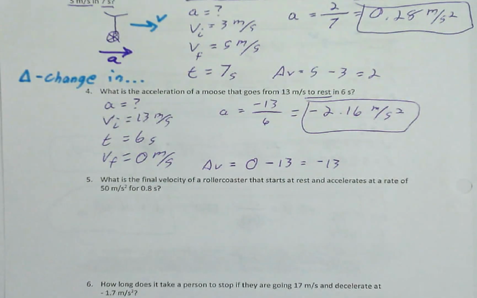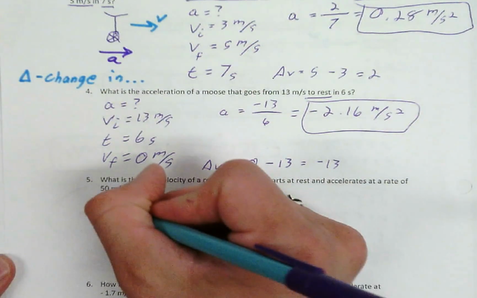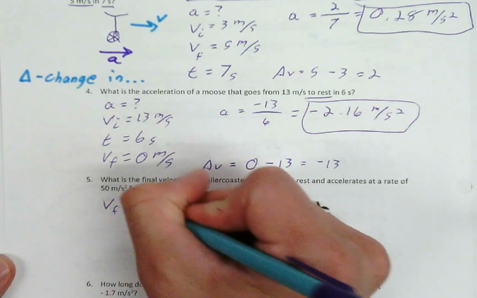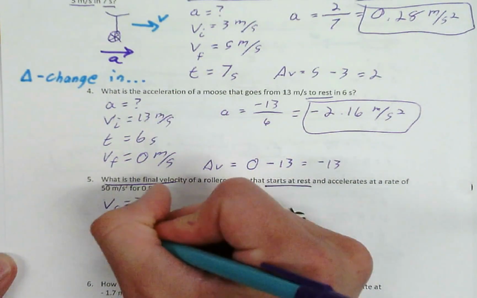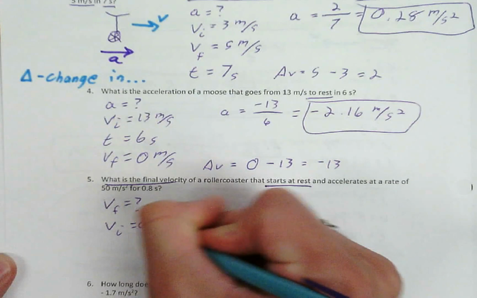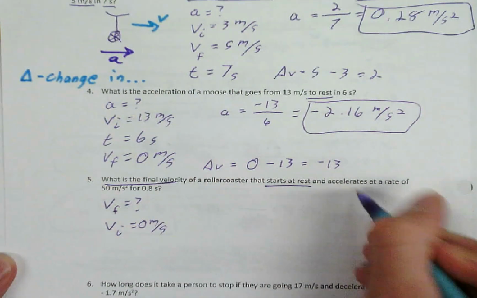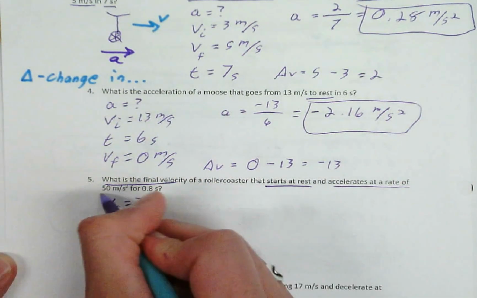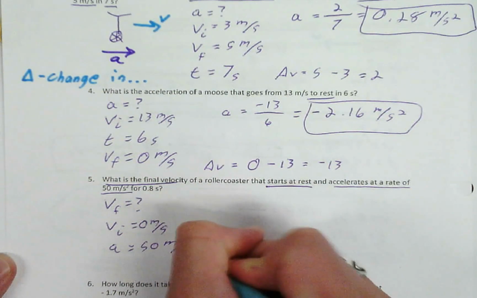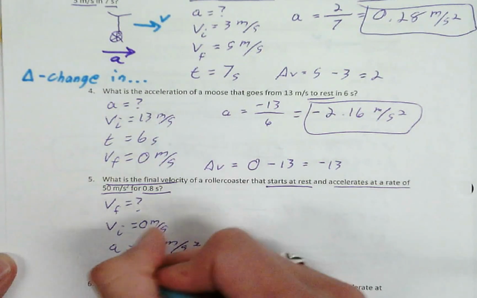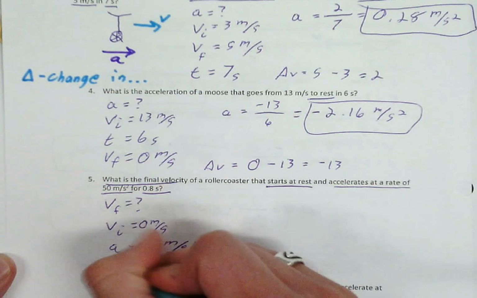Okay, what is the final velocity for a roller coaster? It starts at rest, accelerates at a rate of 50 meters per second squared for 0.8 seconds. So what is the final velocity, VF, for one that starts at rest? So VI is 0. Accelerates at a rate of 50. And does it for 0.8 seconds. That's time.